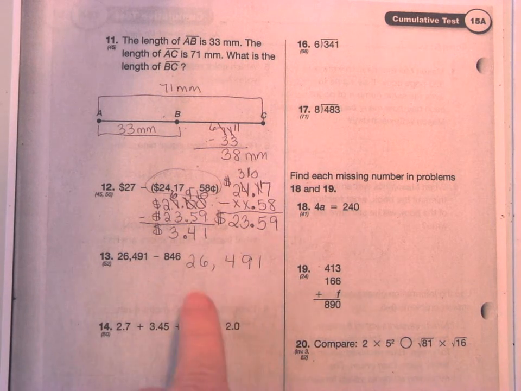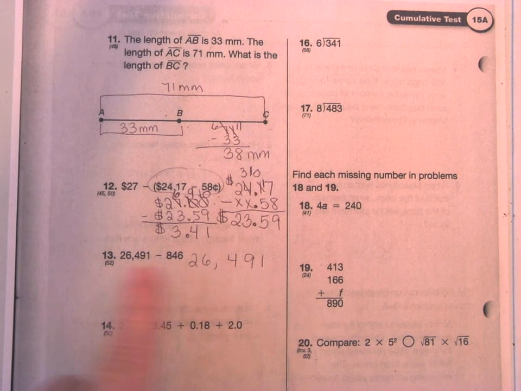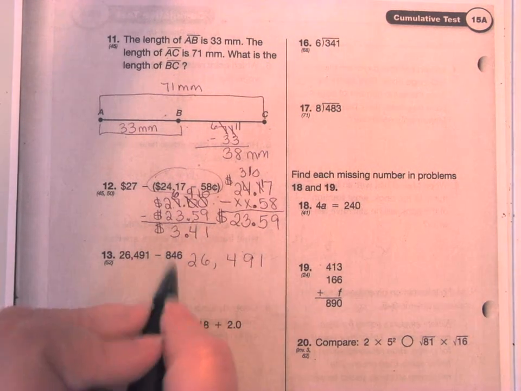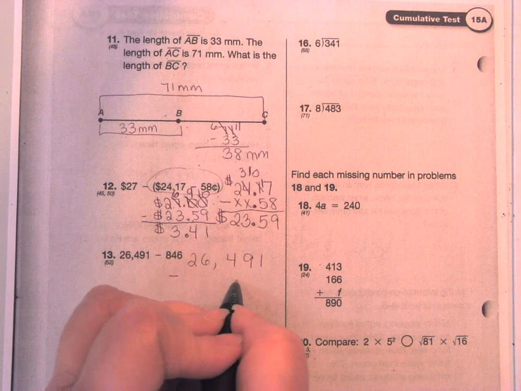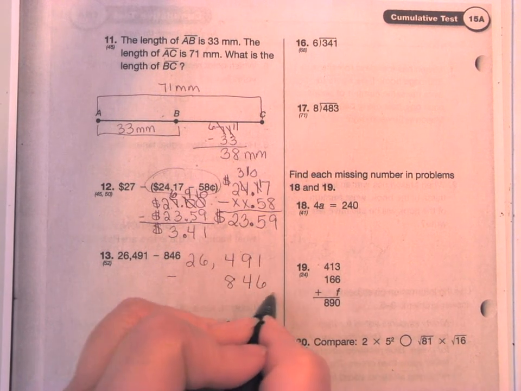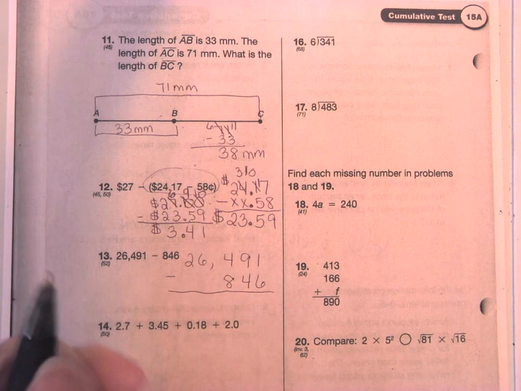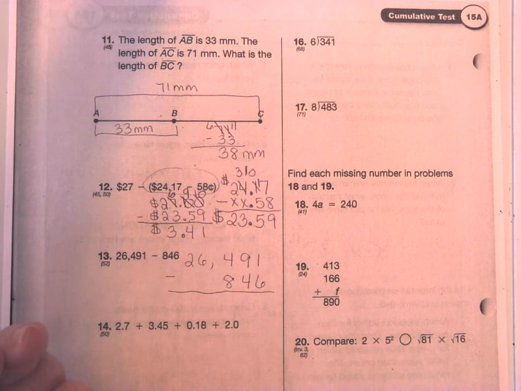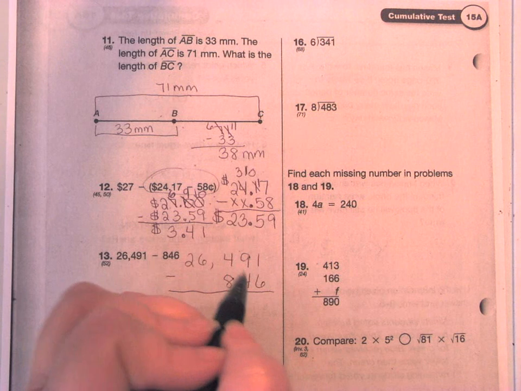26,491. If you're rewriting your numbers over here, make sure you look and see, did I write down the right numbers? Because that's an easy mistake to make, to write down the wrong number. And then, of course, you're not going to get the right answer. So we want you to write down the right numbers. I like to spread them out like you know. So let's start it out again.